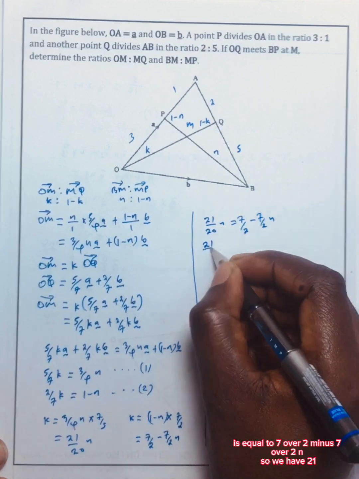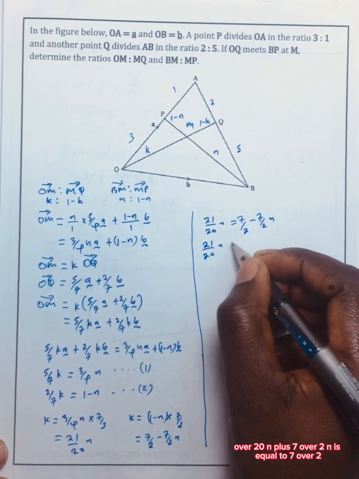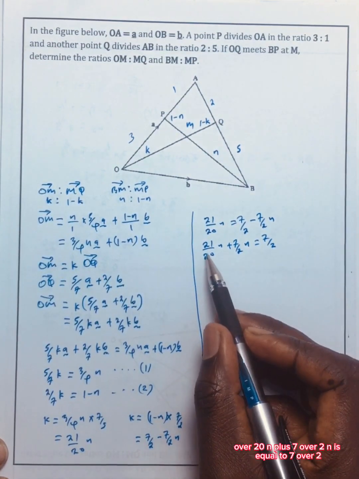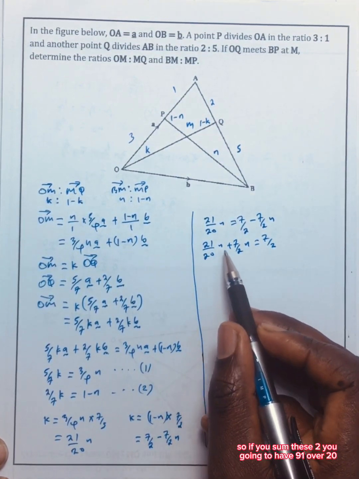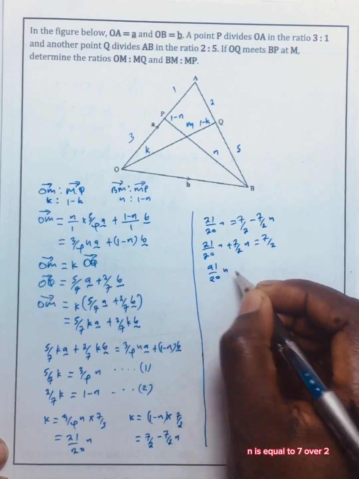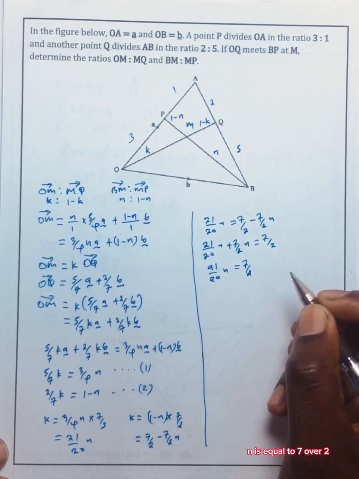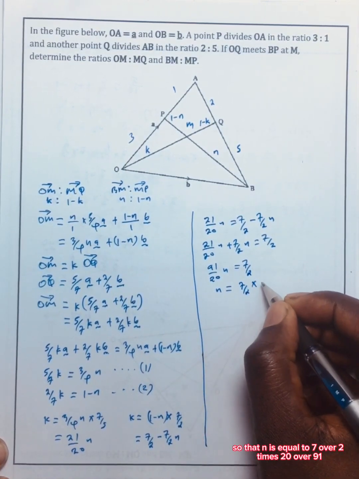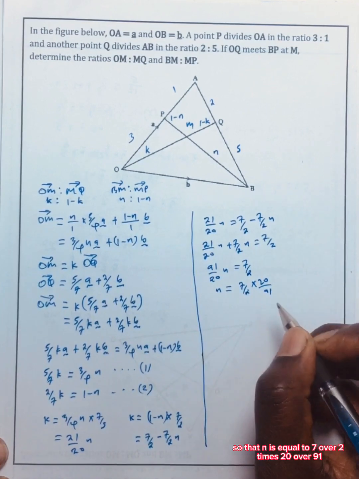So we have 21 over 20 N plus 7 over 2 N is equal to 7 over 2. If you sum these two, you're going to have 91 over 20 N is equal to 7 over 2, so that N is equal to 7 over 2 times 20 over 91.